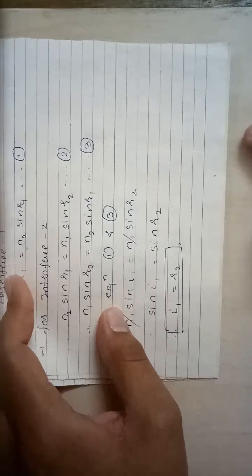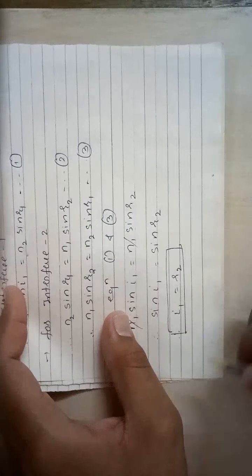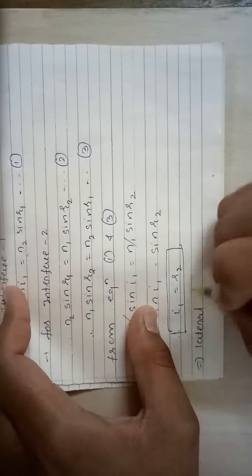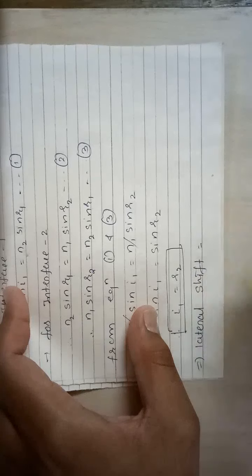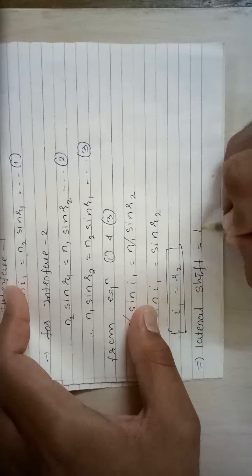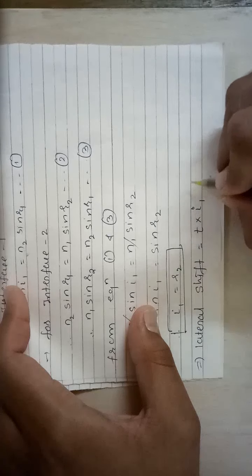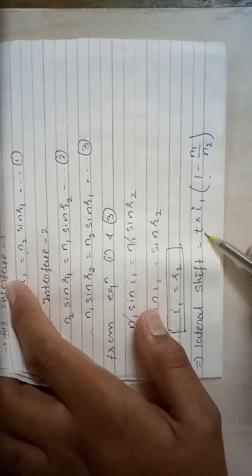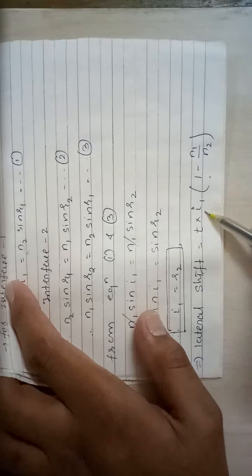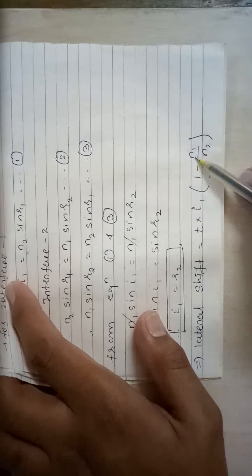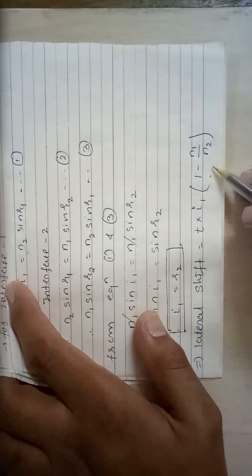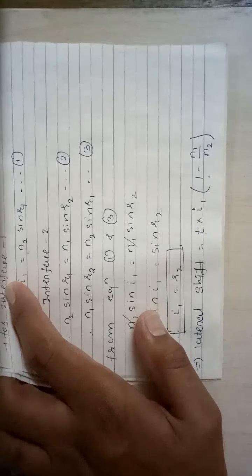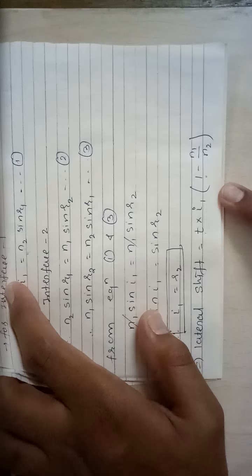Now for exams like GUJCET, you have to remember the formula of lateral shift. Lateral shift is equal to, you have to remember this equation, T into I1 into 1 minus N1 upon N2, where T is the thickness of this slab, I1 is the incidence angle, N1 is the refractive index of the rarer medium, and N2 is the refractive index of the denser medium, which is glass.